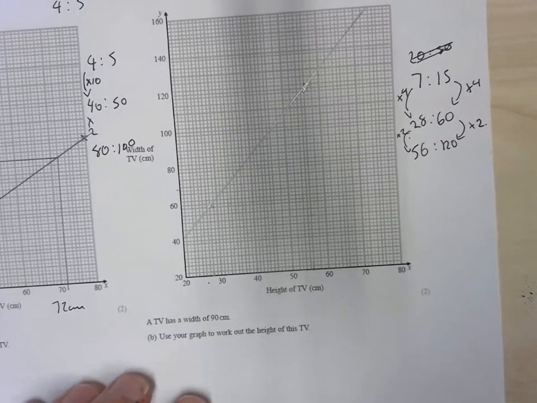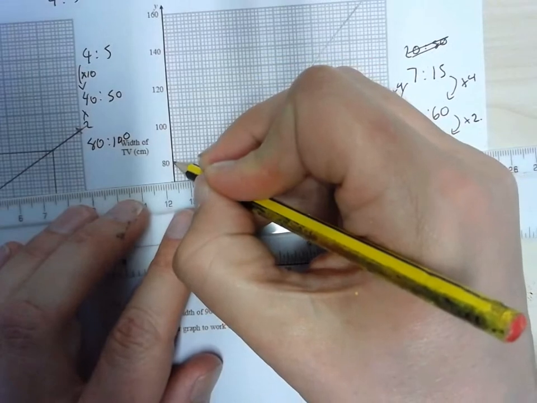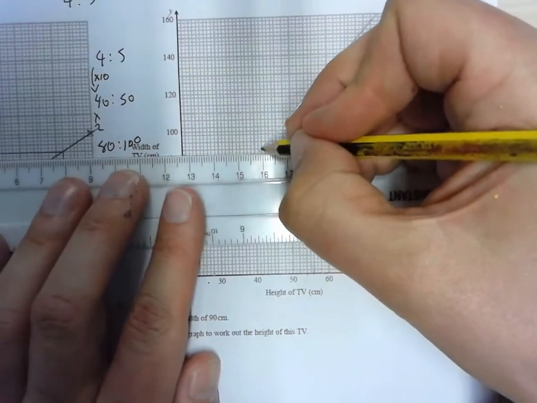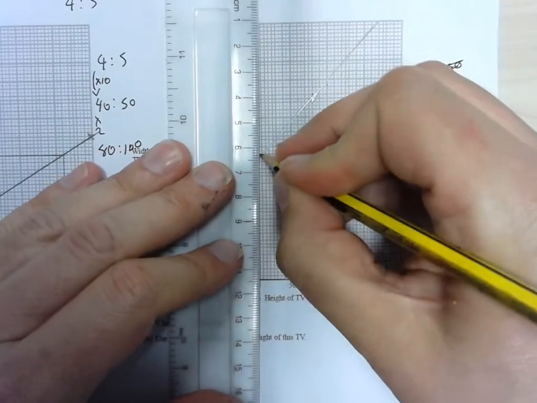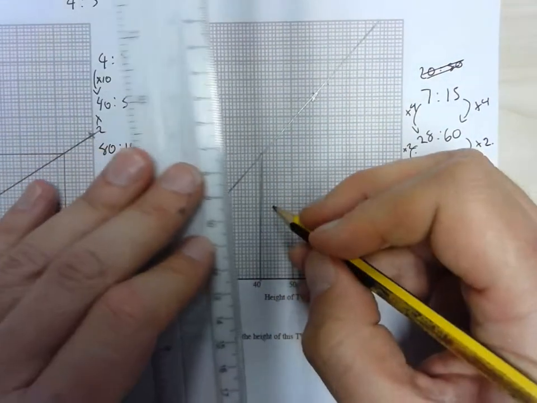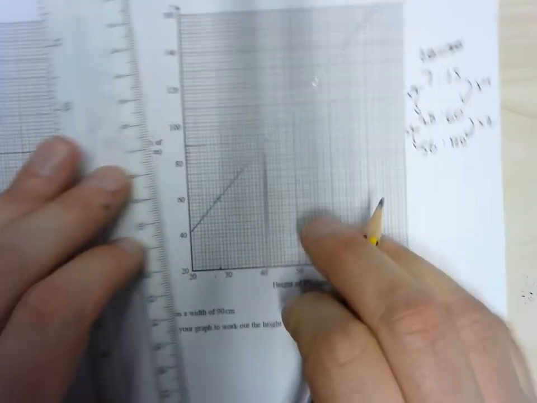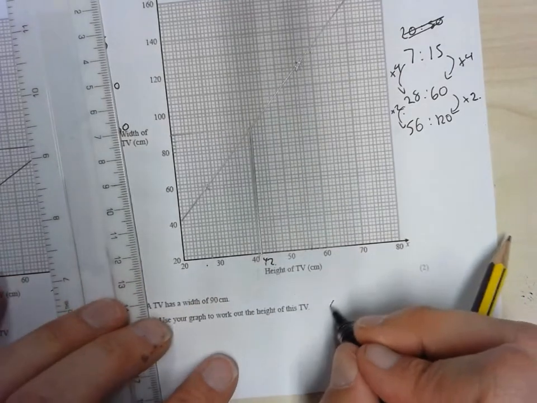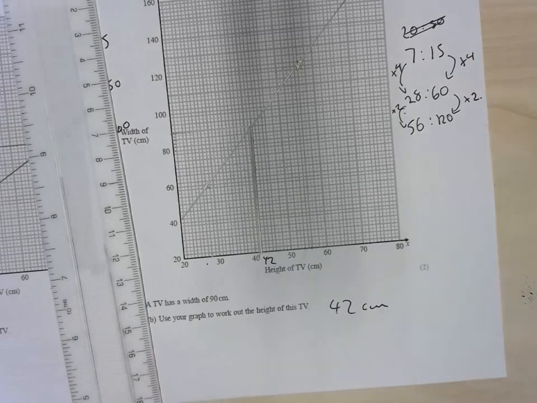Use your graph at 90, so we're going to come across from 90. 80, 82, 84, 86, 88, 90. Coming across. And down. I've not drawn that line well, so I'll rub that out in the exam. Redo it. 42. So I would go with 42, a height of 42 centimetres. Question answered.